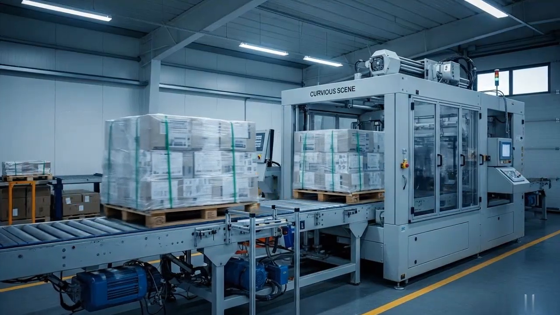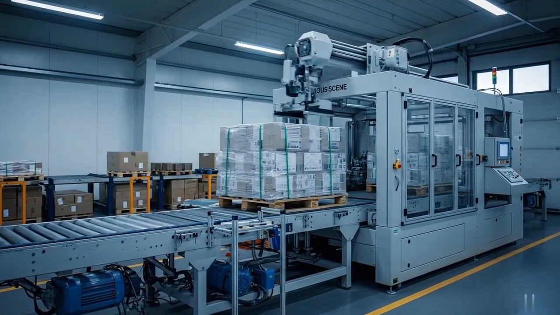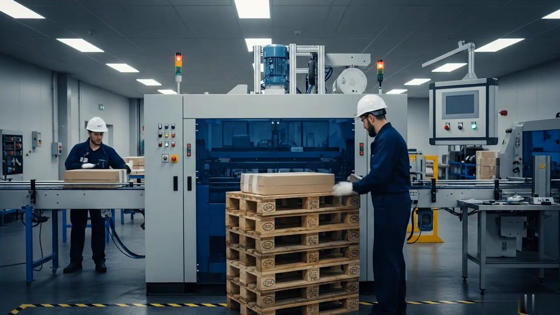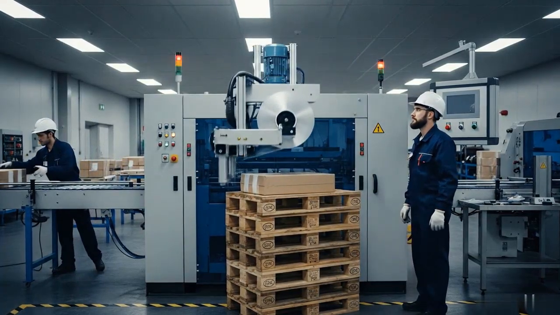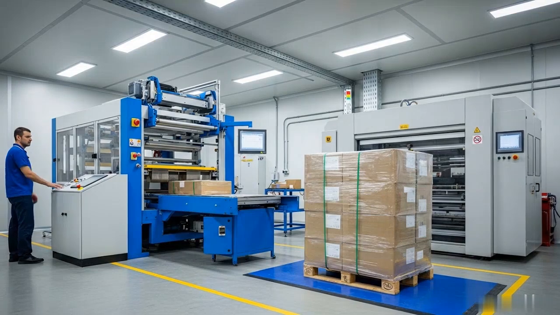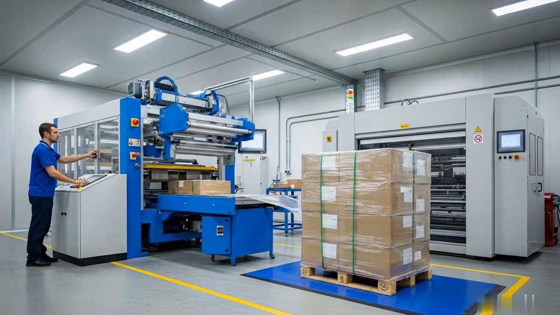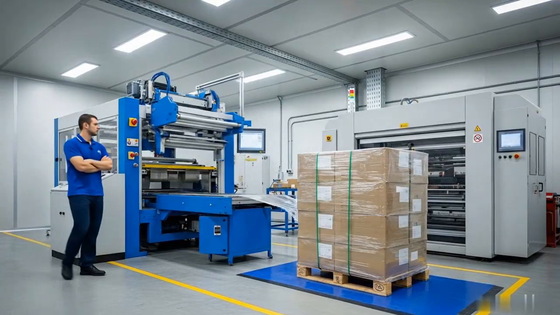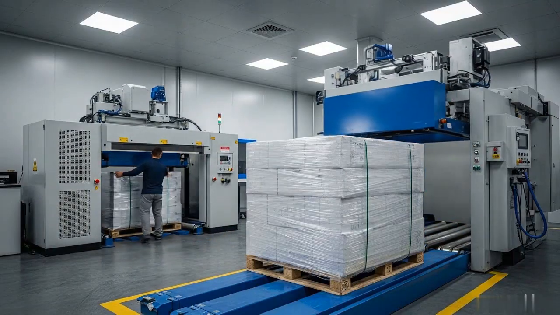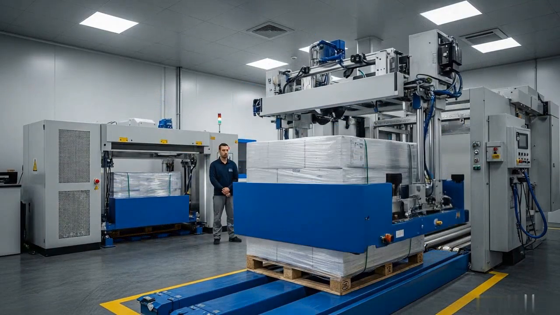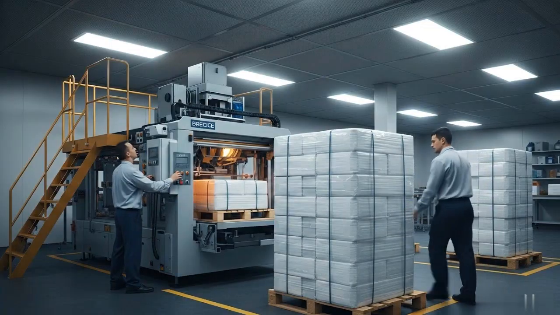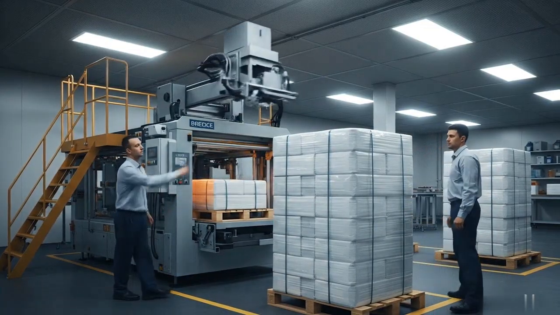The palletized pallets are labeled in the labeler.